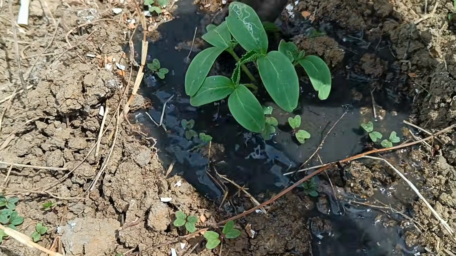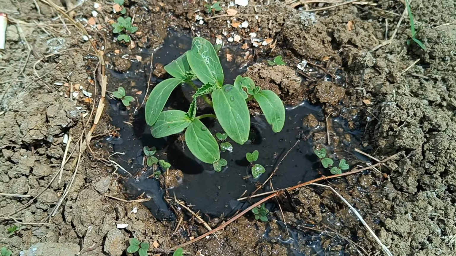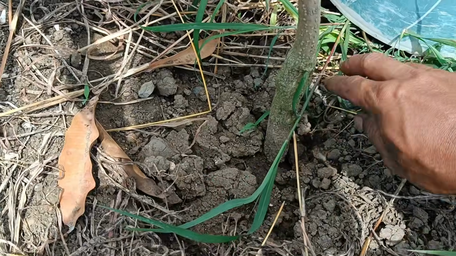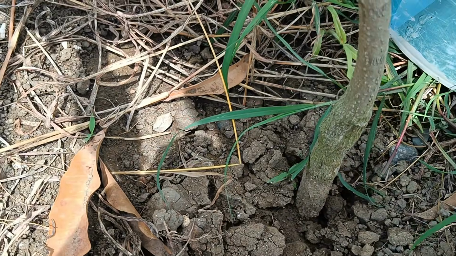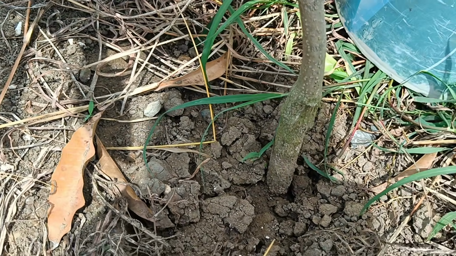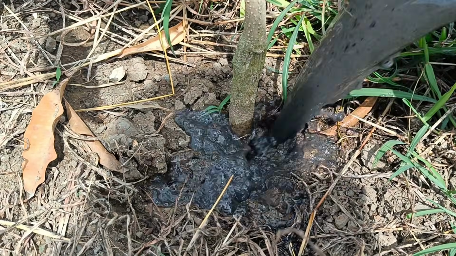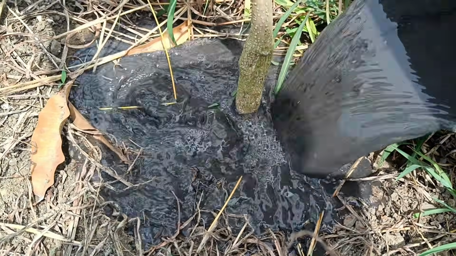The best time to apply liquid organic fertilizer is in the morning between 6 o'clock and 9 a.m. or in the afternoon between 4 o'clock and 6 p.m., when the temperature is not too high and the leaf stomata are open for optimal nutrient absorption. Spraying should be done during hot, sunny weather or before a rainy day, or when the plant is stressed.